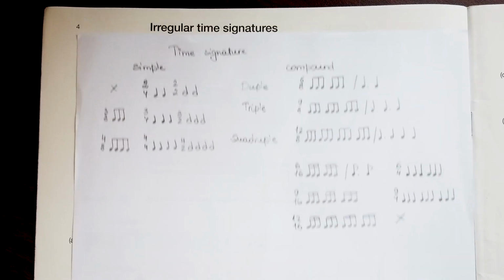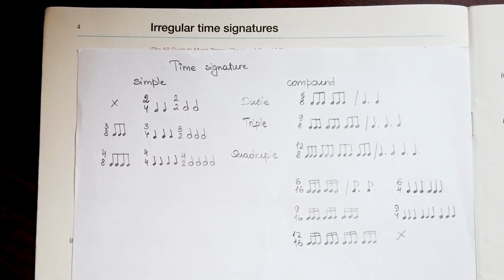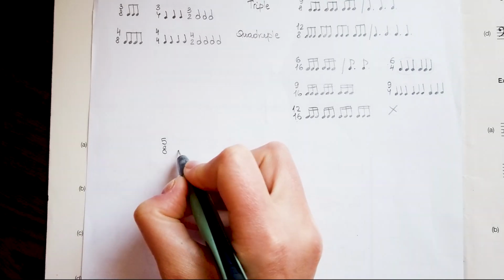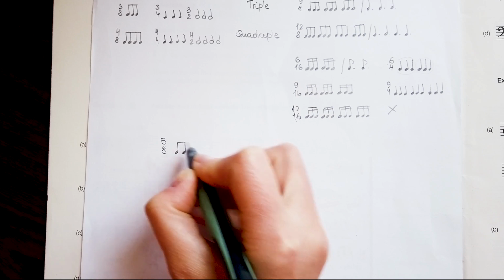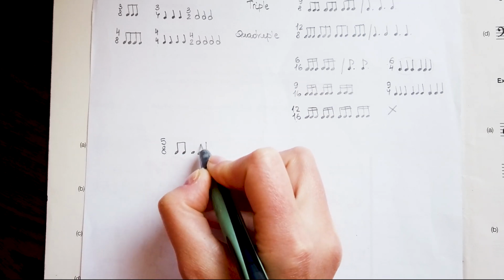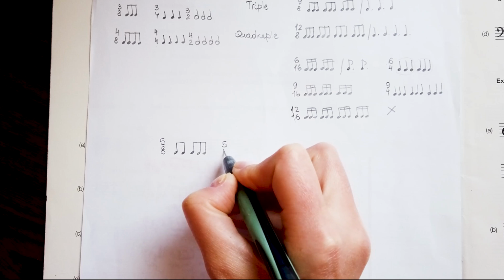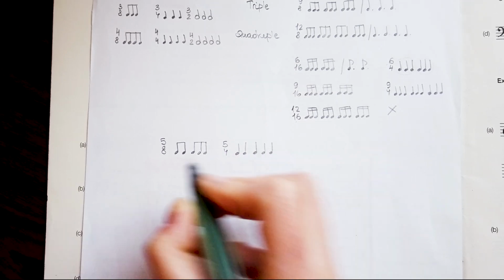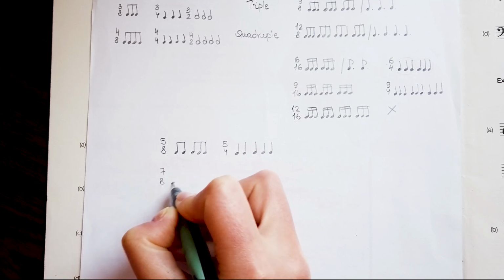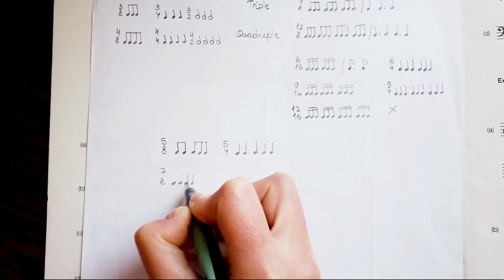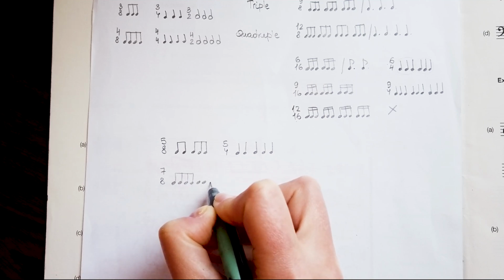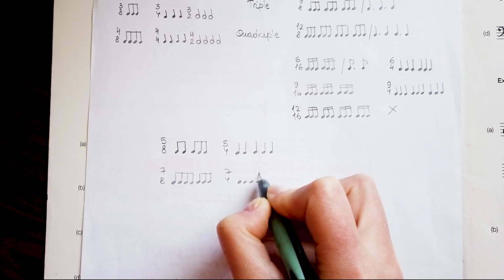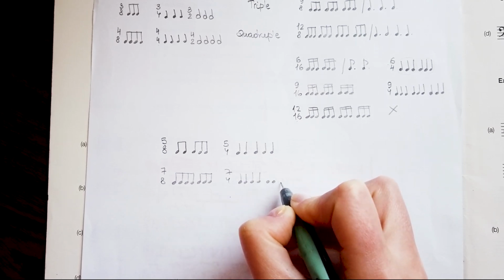Today we will speak about irregular time signatures. Irregular time signatures are 5/8, which tells us about 5 quavers in a bar, or 5 quaver beats in a bar, and 5/4, 5 crotchets in a bar, or 5 crotchet beats in a bar. Another one, 7/8, 7 quavers in a bar, or 7 quaver beats in a bar, and 7 crotchets, or 7 crotchet beats in a bar.